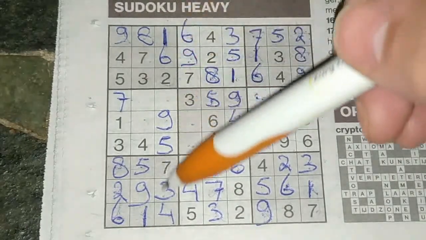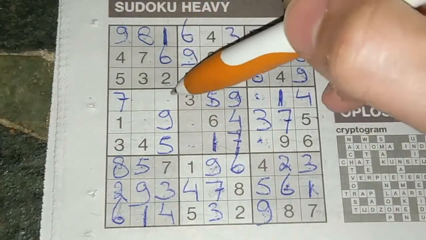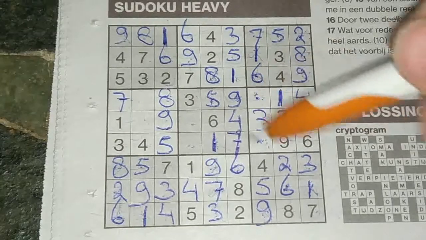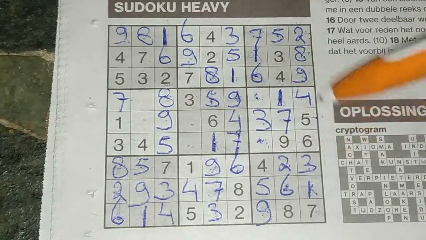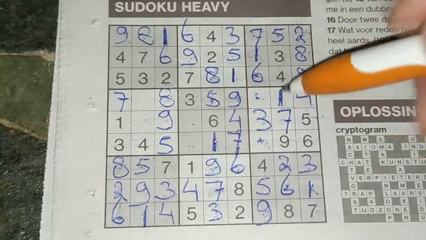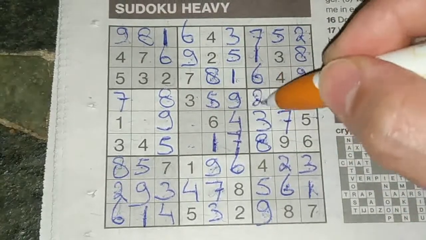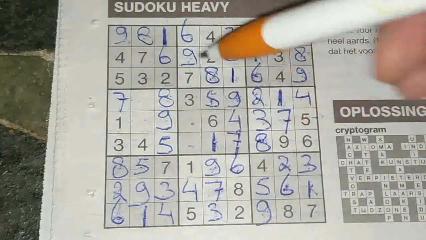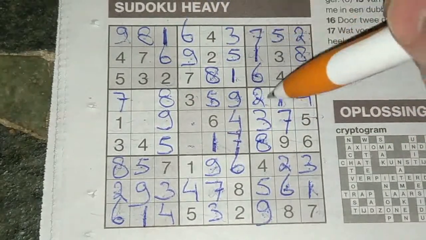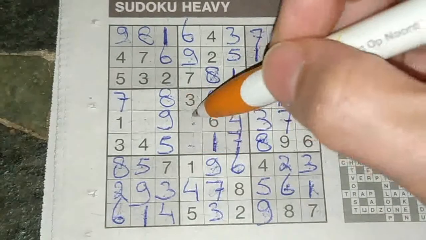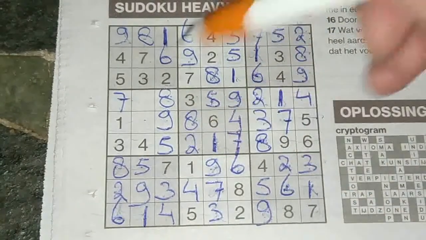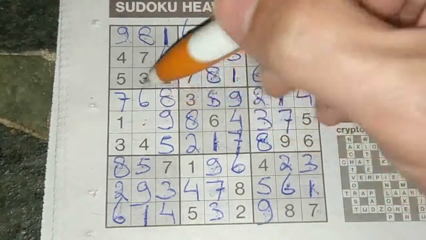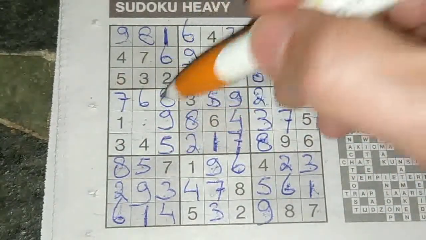One missing number in this column for the number 8. Two missing numbers of this big square for the numbers 8 and 2. We have an 8 there, so no 8 here. 8 should be here and a 2 goes there. Two missing numbers of this big square for the numbers 8 and 2. We have an 8 there, so no 8 here. 8 should be here and the 2 goes there. One missing number in this row for the number 6. And the final number of this big square for the number 2.